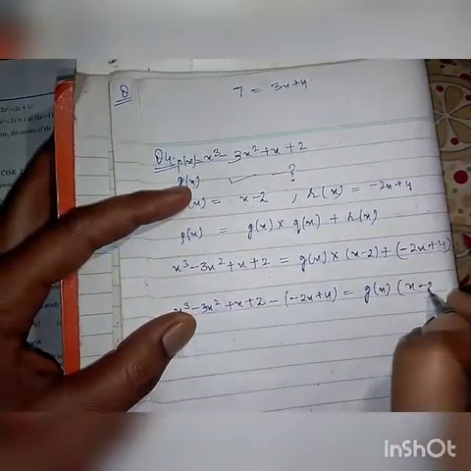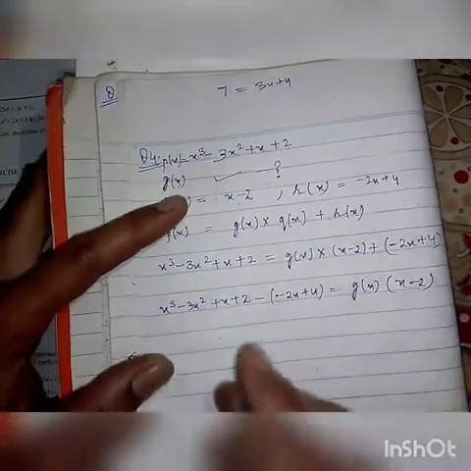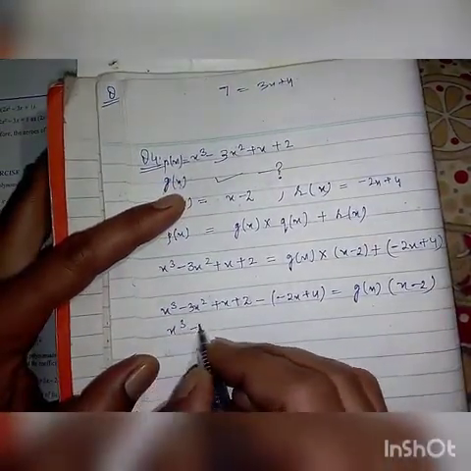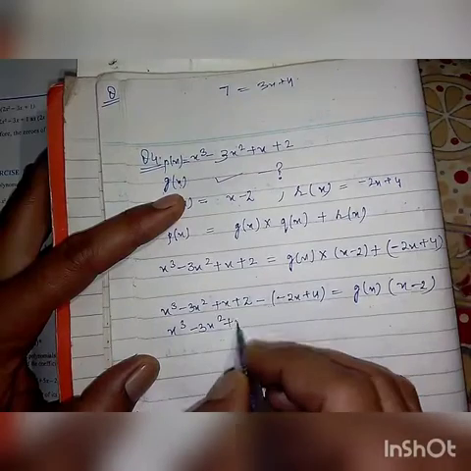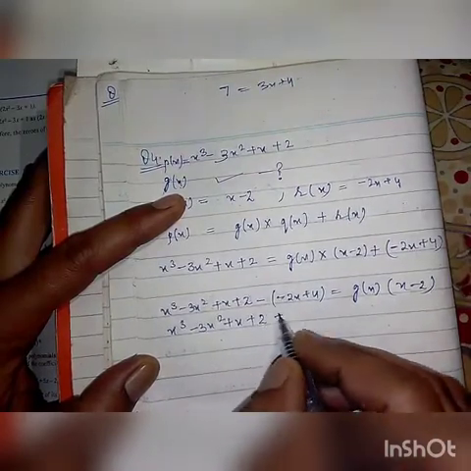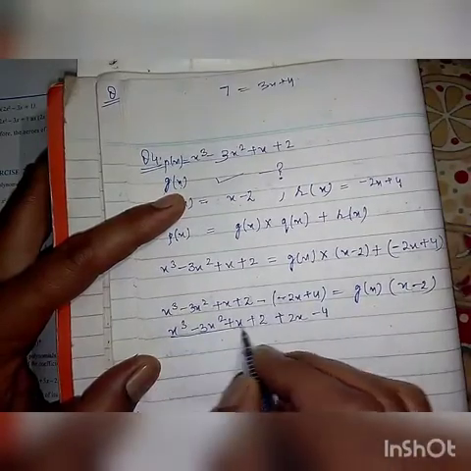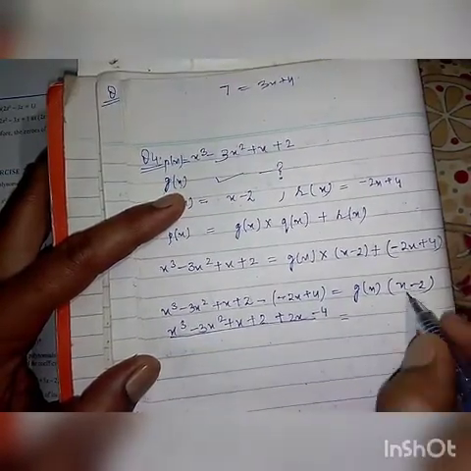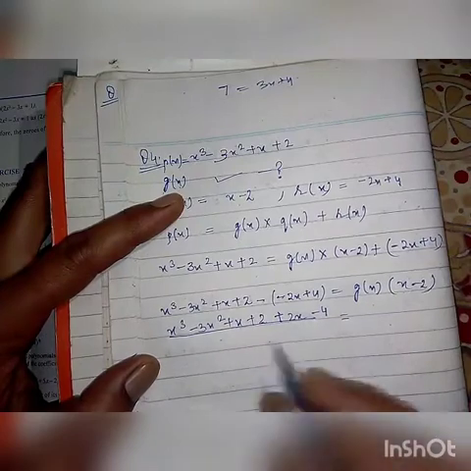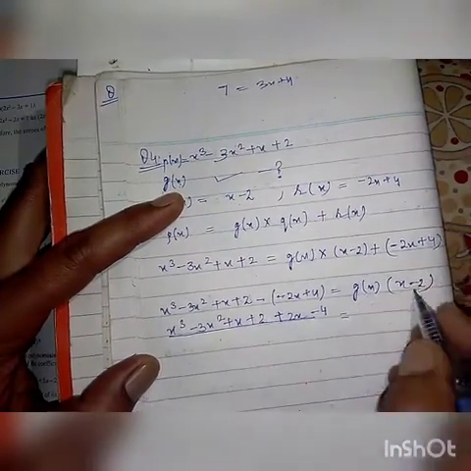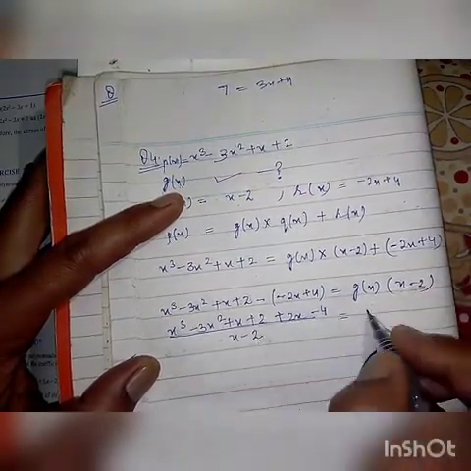Clear? Now open the brackets. X cube minus 3x square plus x plus 2, minus minus will be plus 2x, and plus minus will be minus 4, and whole upon x minus 2. In the same step, I bring this x minus 2 downwards because it is in multiplication and will go into division on the other side. So like this you will get the value of g of x.